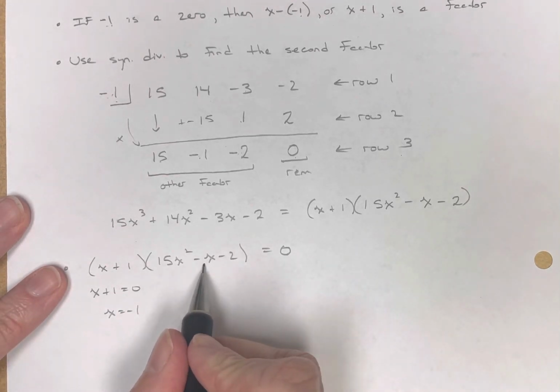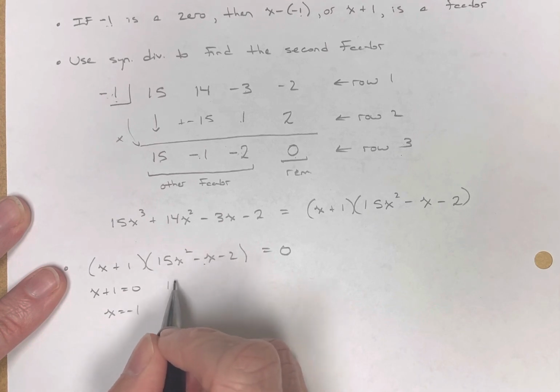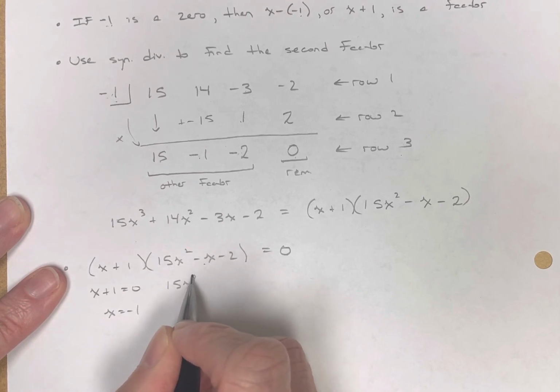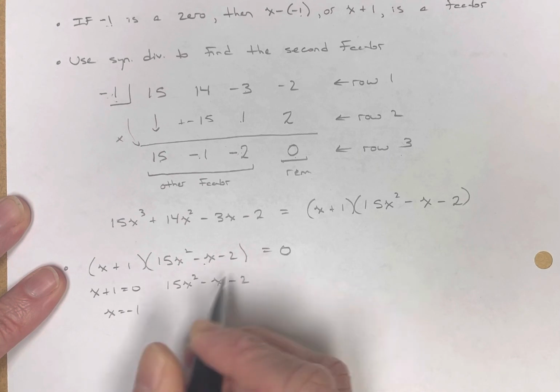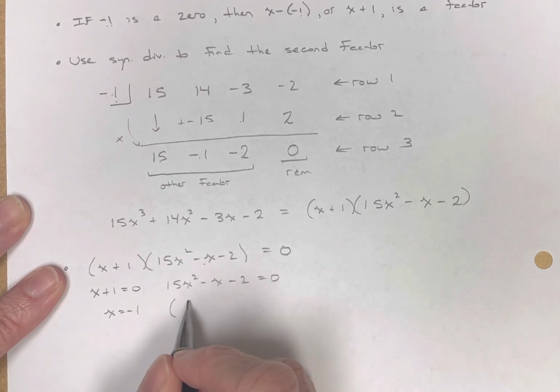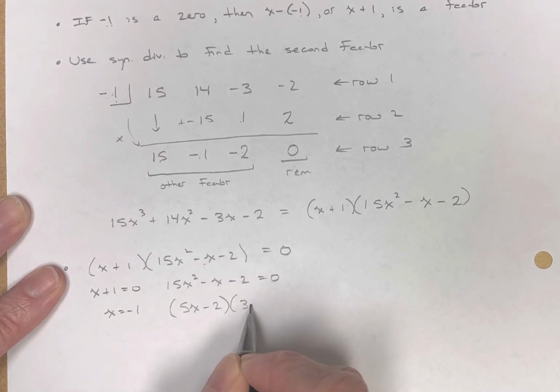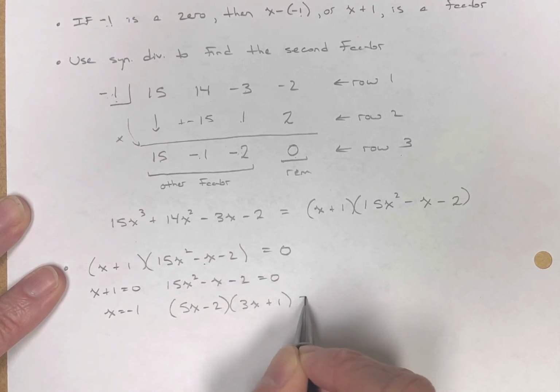Well, it turns out that this is factorable. This is 15x squared minus x minus 2, and we want that equal to 0. That's factorable as 5x minus 2 times 3x plus 1 equals 0.